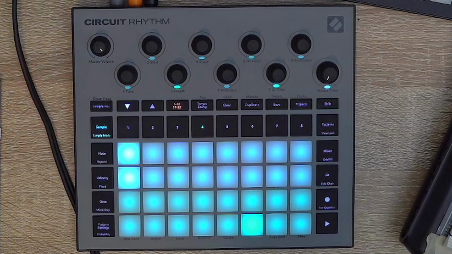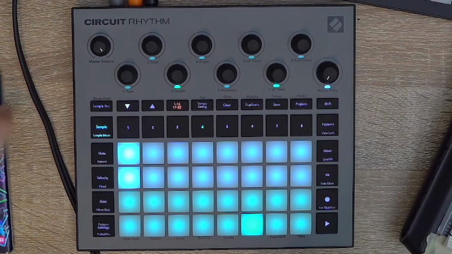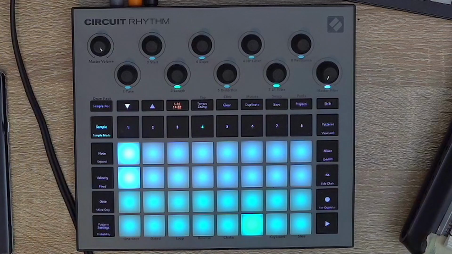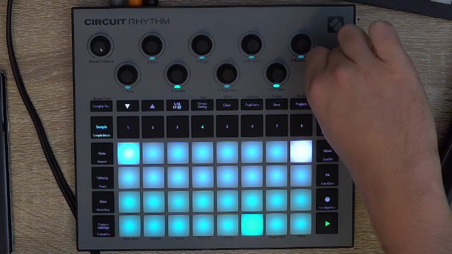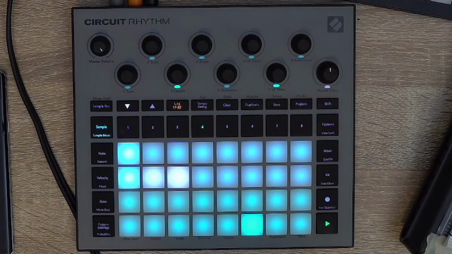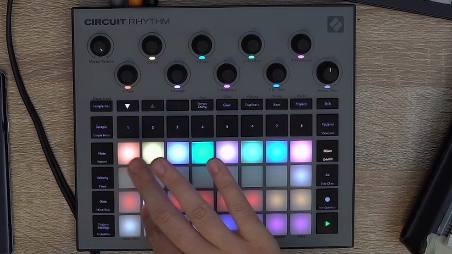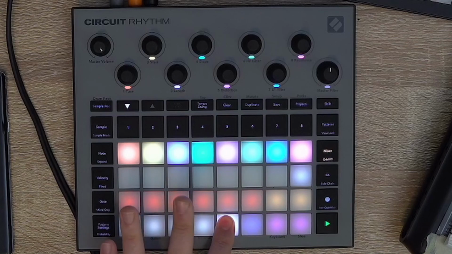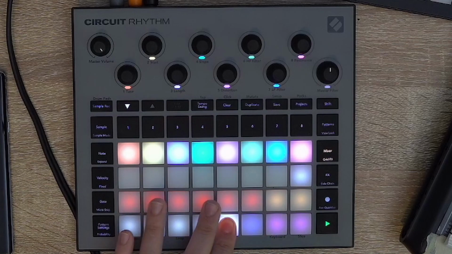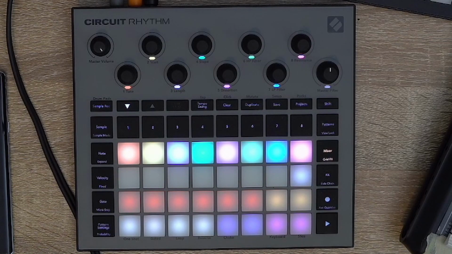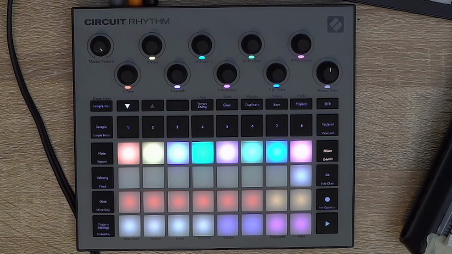I will show you how to tune it if it's not in key. We'll do that next. But just doing some more fun with the Circuit Rhythm. So you can record off of other things like the XR20 that we had earlier, or you can record with your phone, and free apps, free sounds for your Circuit Rhythm, and get to it. Make some tunes.